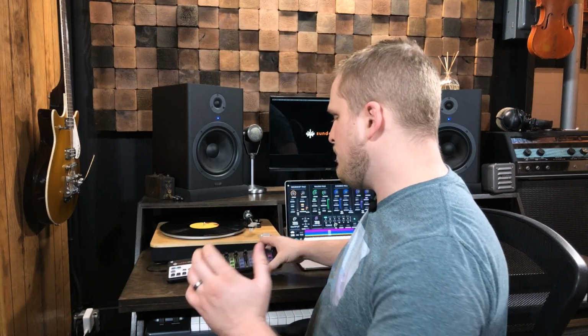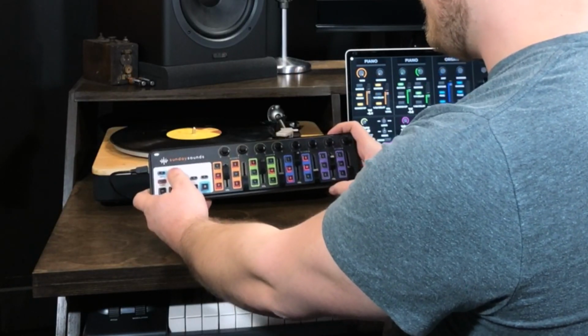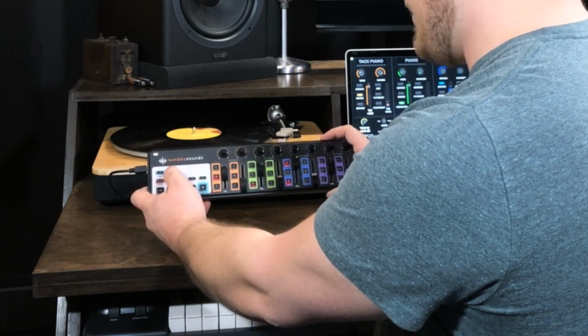I want to teach you how to make the lights on your Korg nanoKontrol 2 respond to your patch changes in MainStage 3.